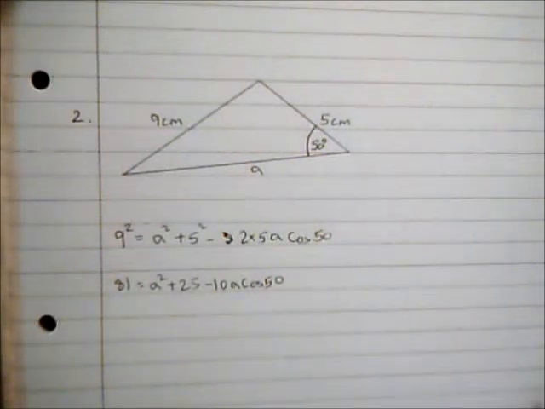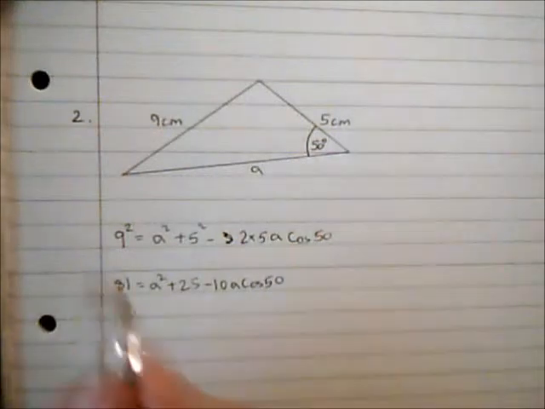and here I've got a squared and a in my equation, so I've got a quadratic, so I'm going to rearrange it to make it equal to 0.